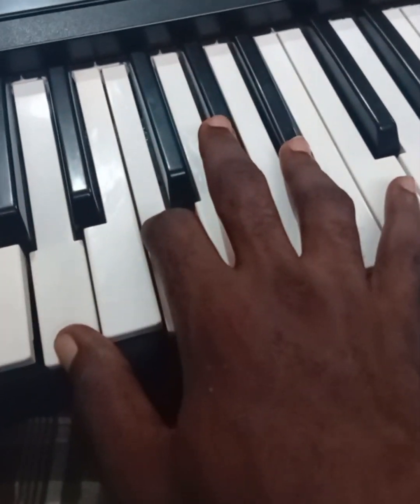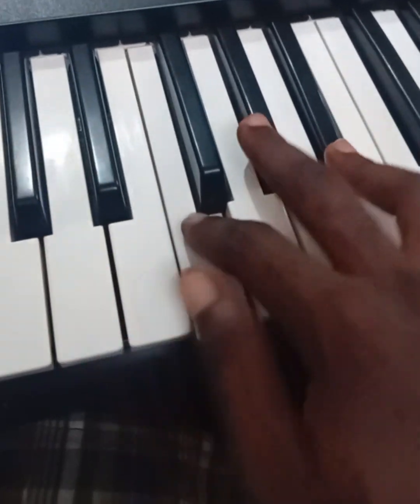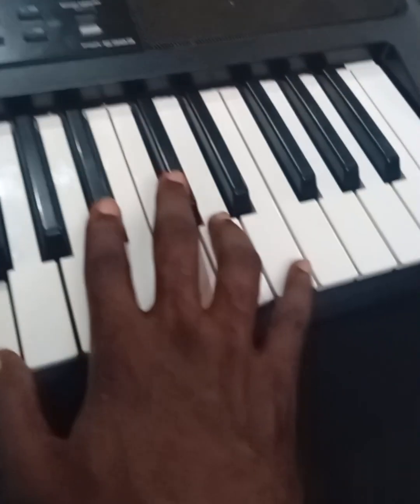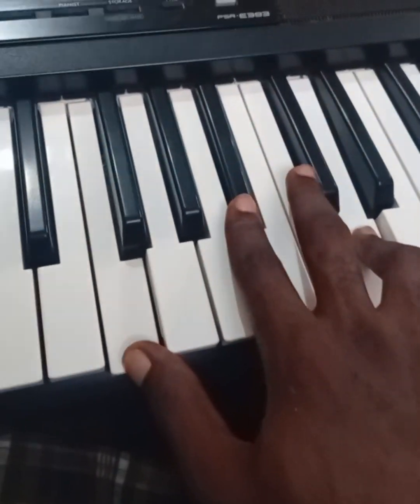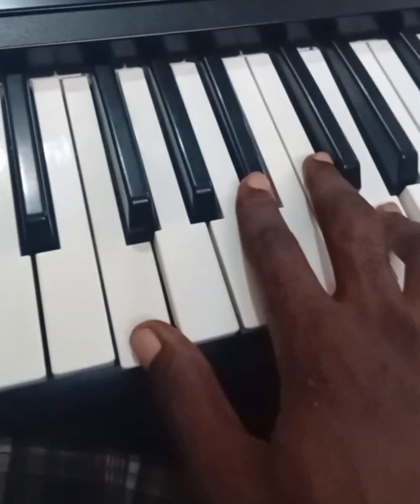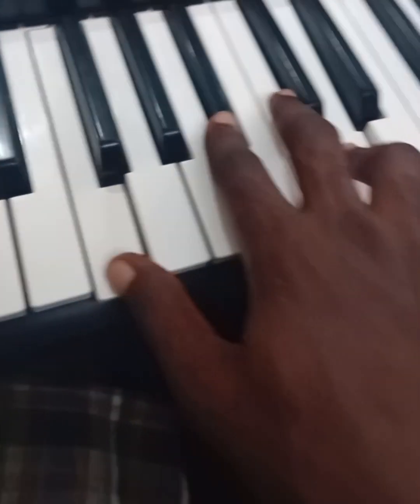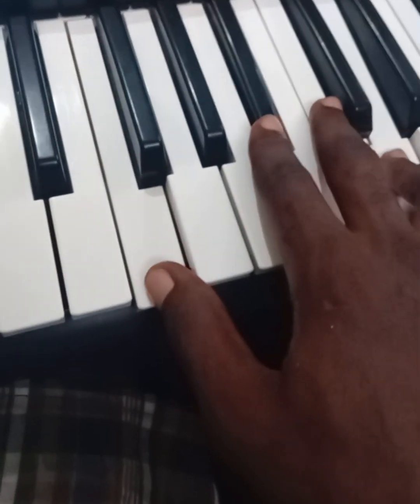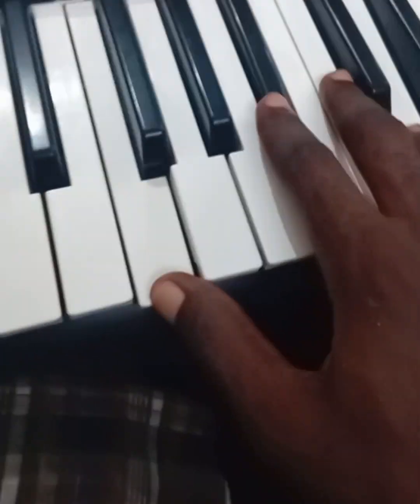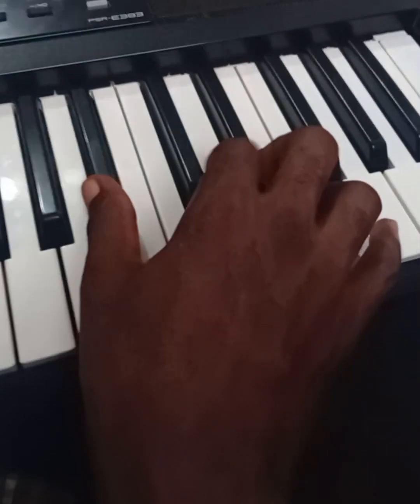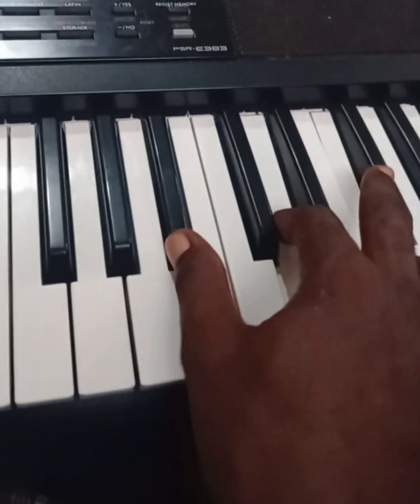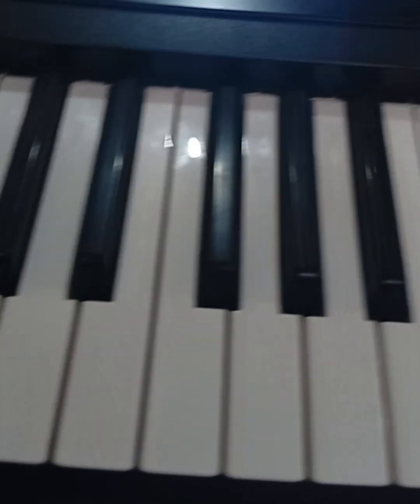When you hold the first inverse of Fa, you look for the second inverse. This is the second inverse of Fa. Many people play this as their major chord on Fa, but this is the second inverse of Fa. Then you now go back to the major chord again. Then let's move to So.